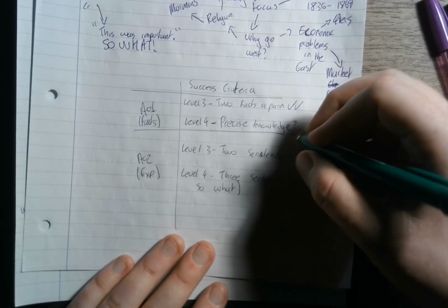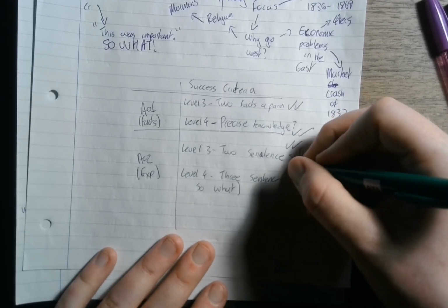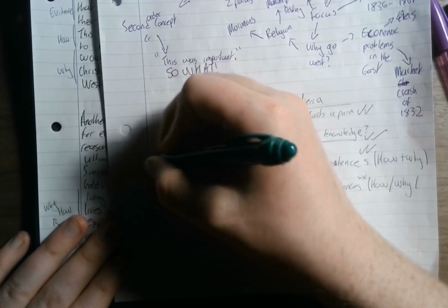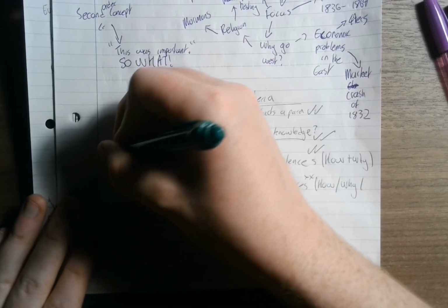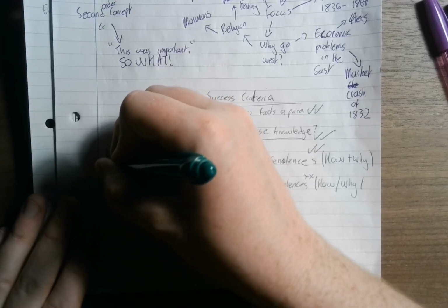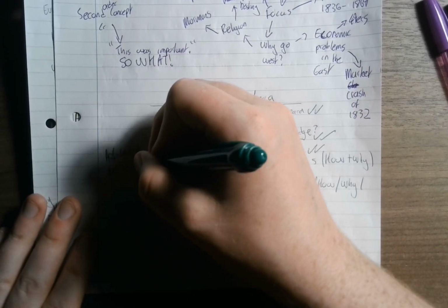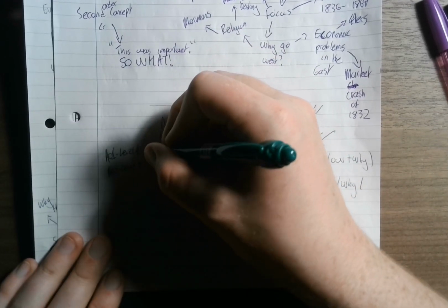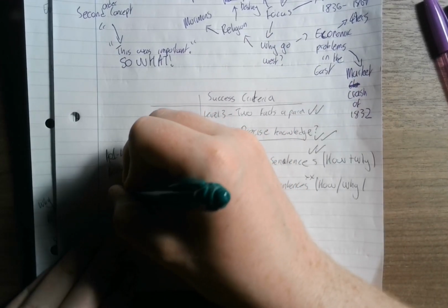How about 2 sentences of explanation? Well, yeah, I have. But I haven't done 3 in either. So what I'm tempted to say here is I'm a bit of a borderline student at the minute. So I might add in here that for AO1 I am level 4, and for AO2, I am level 3. And you might find yourself somewhere like this. So I will be a borderline student, and if I'm being really harsh with myself, it might be a 5.